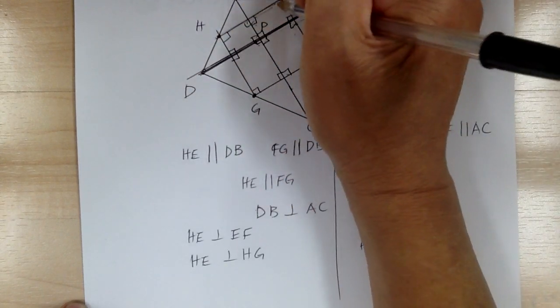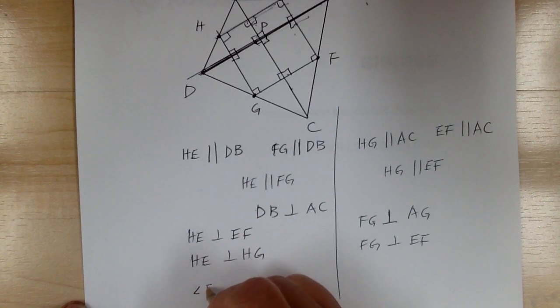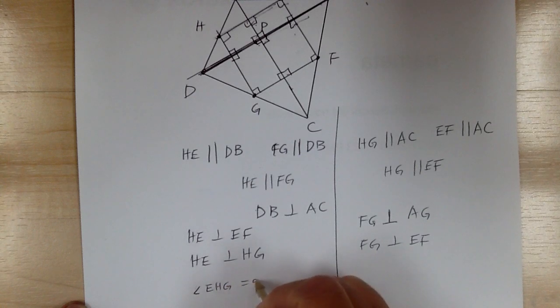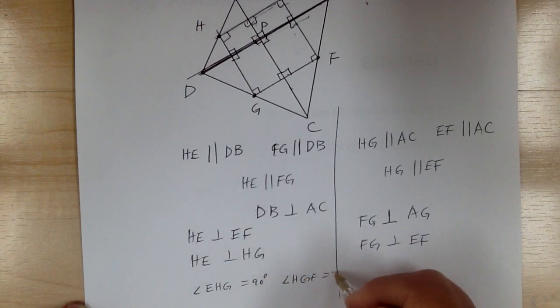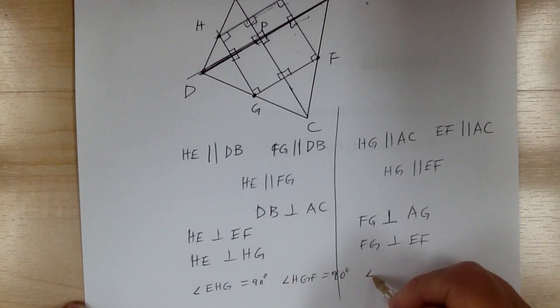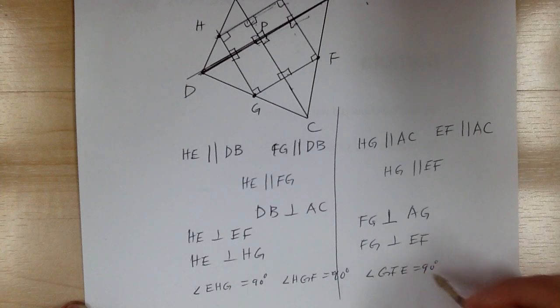So from there you can see that you're going to have angle EHG equal to 90, and angle HGF equal to 90 degrees. You're going to have angle GFE equal to 90 degrees.